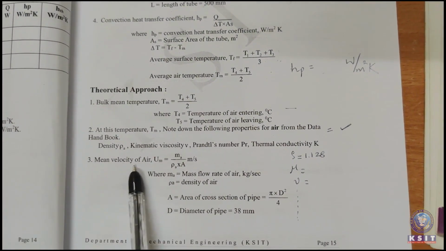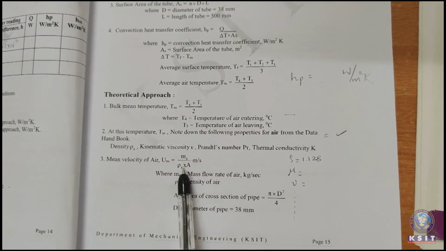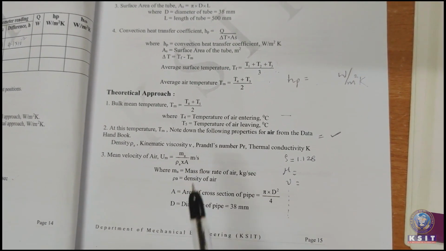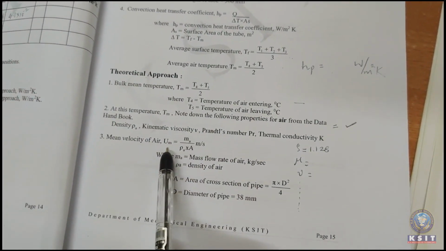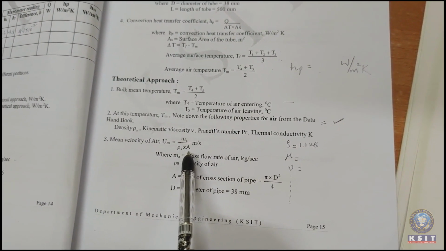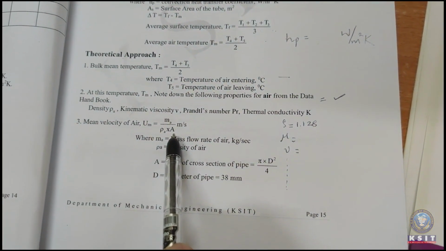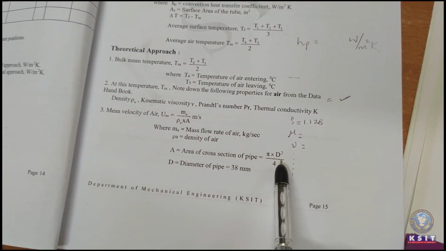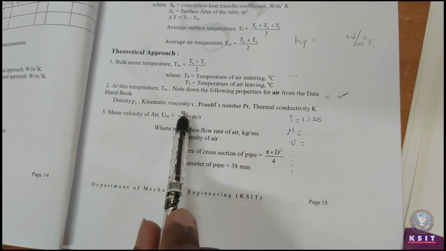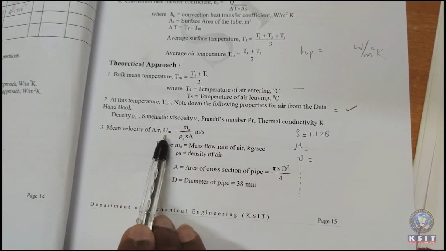We have to find the velocity of air at which it is coming in. The velocity of air is given by mass flow rate of air divided by density of air into area. Capital A is not the area of the orifice, it is the area of the pipe, that is pi by 4 capital D square. Substitute all the values into this equation, and we'll get the velocity of air.